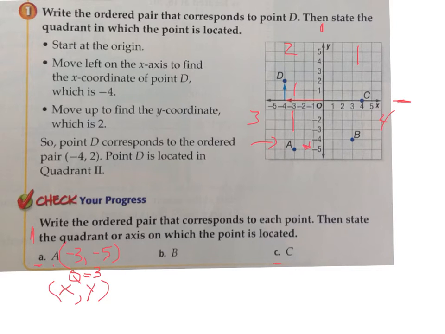Okay, now C is going to be a little different, and you'll see why here in a second. But again, remember it's going to go X and Y when I put my ordered pair in here. So X, okay, I'm looking and I'm seeing it's on the number 4 for the X axis. So it's going to go 4. Now, on the Y axis, you see it doesn't move. It stays right there at 0. So that's going to be at 0. So my ordered pair is going to be 4, 0.